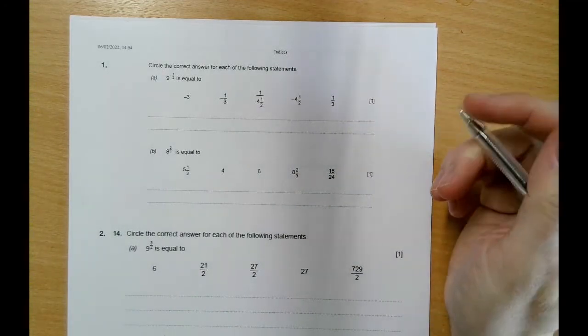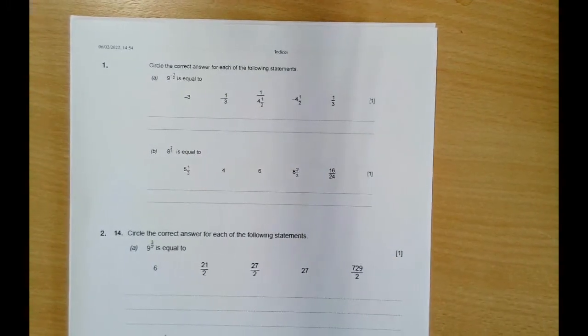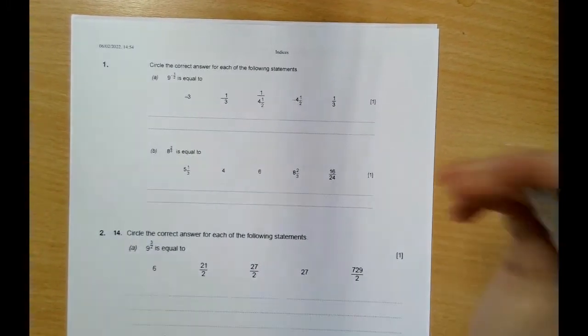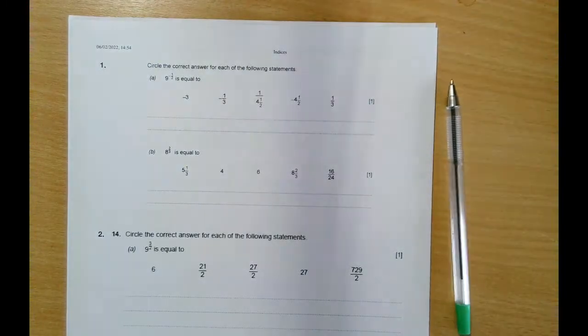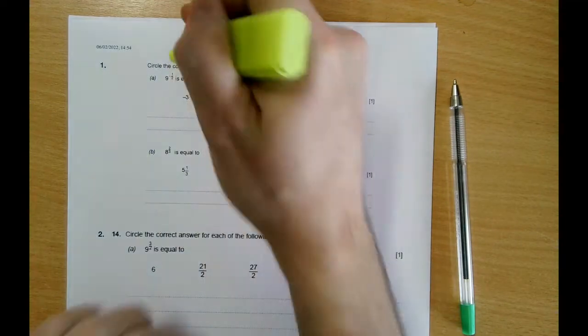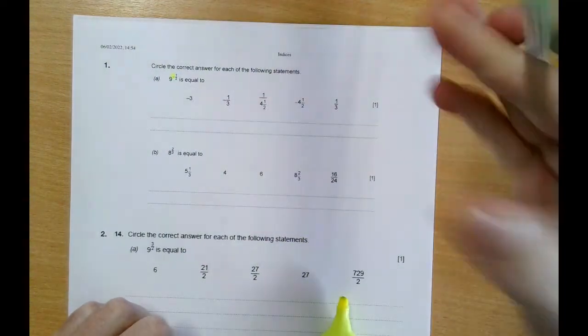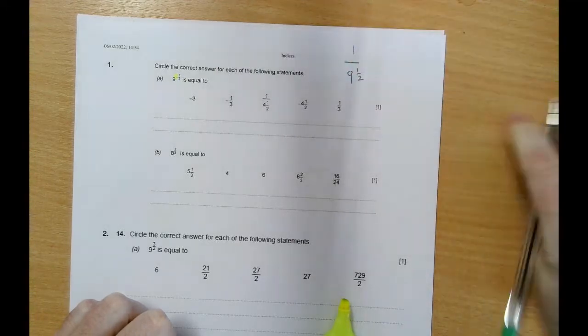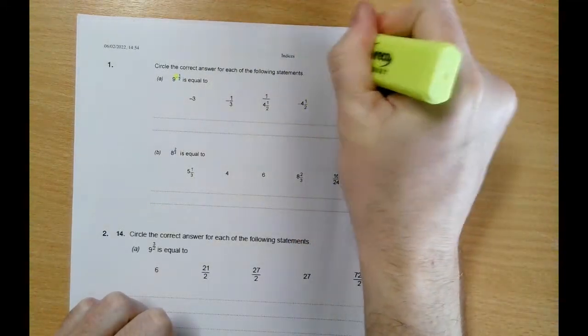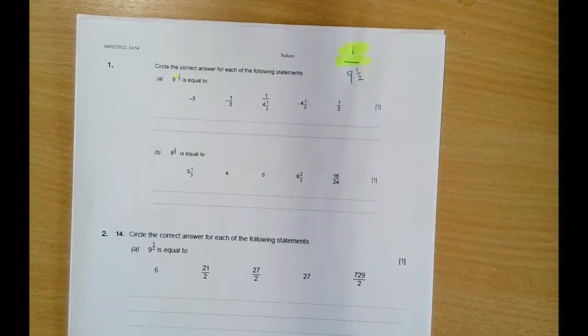Now there's two things that this is looking for you to realise. So this 9 to the power of minus a half, we need to know that if we have any number to the power of minus, the minus bit, let me just use a highlighter for this as well. The minus bit here just means 1 over. So then the 9 to the half would remain. That's what the minus bit means. It just means 1 over 9 to the power of that normal thing without the minus sign.